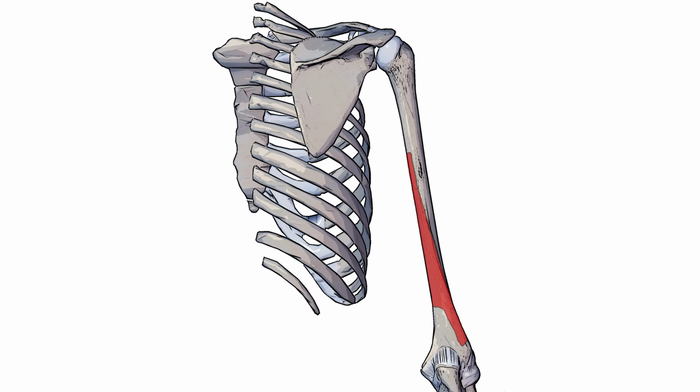So lastly, we got the origin of the medial head here marked in red, and if you remember, the medial head is the one that sits underneath the lateral and the long head. We've got the radial groove again coming down here, so the origin of the medial head is going to be just below the radial groove.